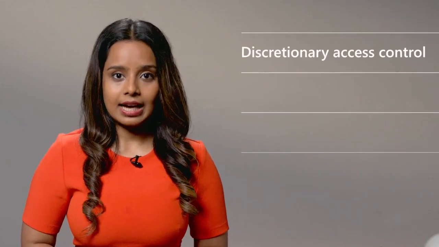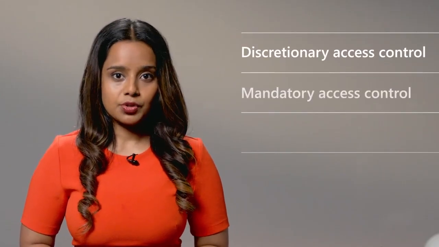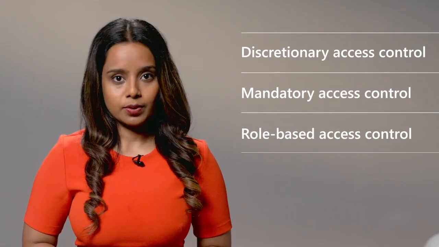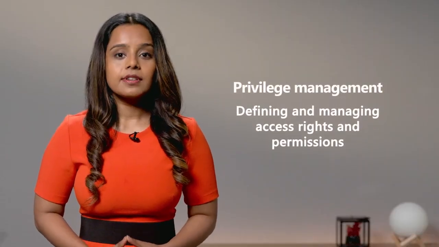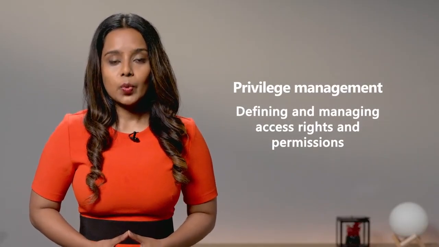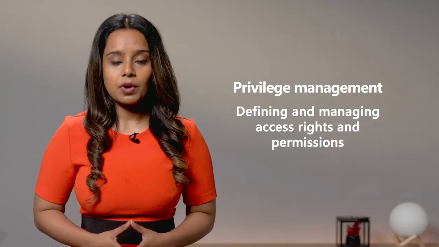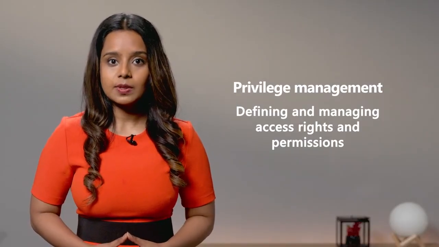Following this, you became aware of access control and its significance in protecting sensitive information. You explored different access control models, namely discretionary access control, mandatory access control, and role-based access control. This strategy is often supported by privilege management, which involves defining and managing the rights and permissions of users and systems within a network. To further enhance your understanding of these valuable tools, you examined a few examples of how they are applied in real-life scenarios.